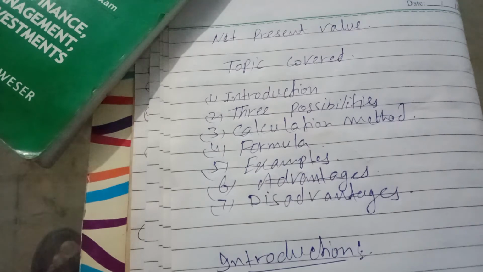NPV is used in capital budgeting and investment planning to analyze the profitability of a projected investment or project, also known as a sophisticated technique for capital budgeting exercise. It accounts for time value of money by using discounted cash flow in the calculation.